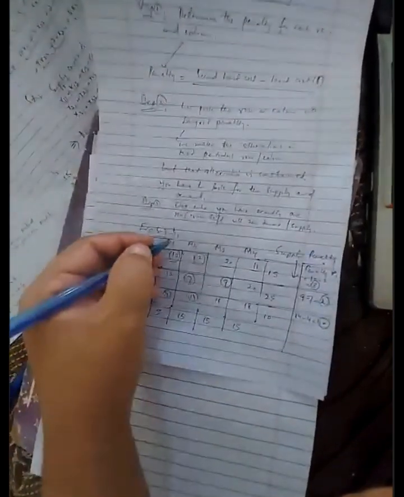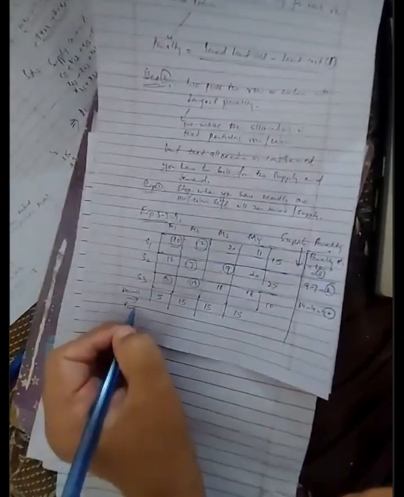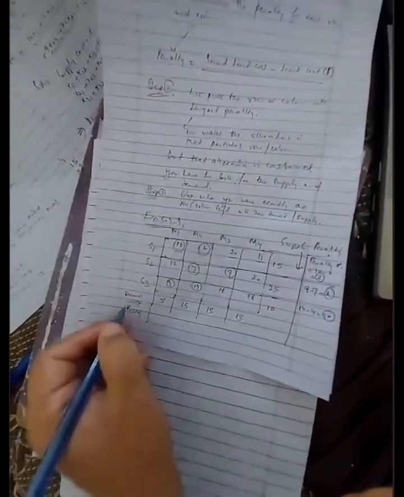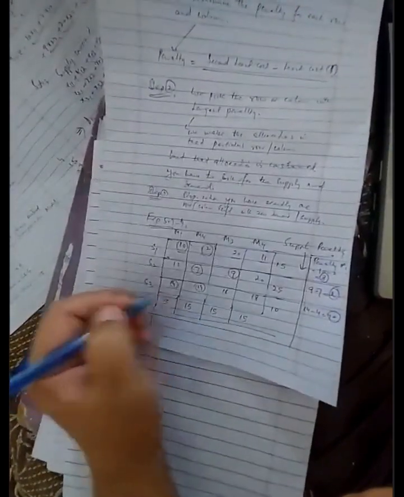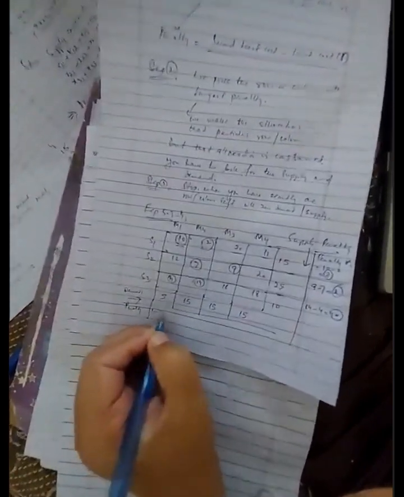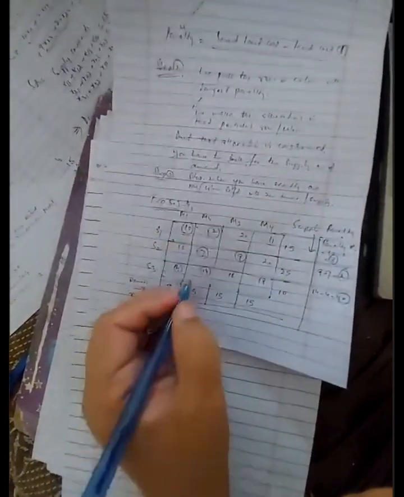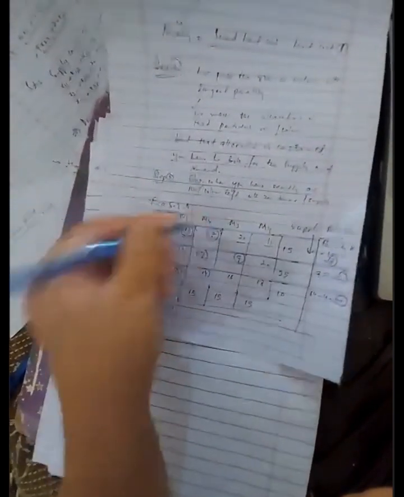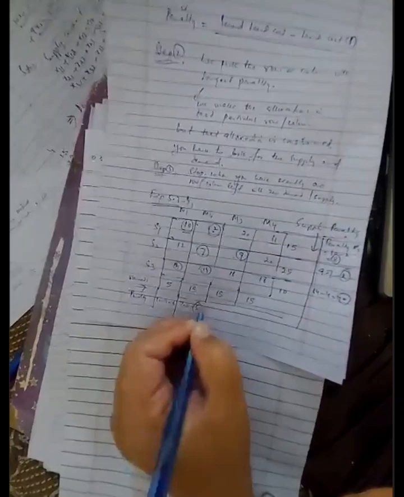Now getting it for the columns. This is the penalty row for the columns. Here the minimum is 4 and the second minimum is 10, so 10 minus 4 is equal to 6. In the second column, the minimum is 2 and the second minimum is 7, so 7 minus 2 is equal to 5.